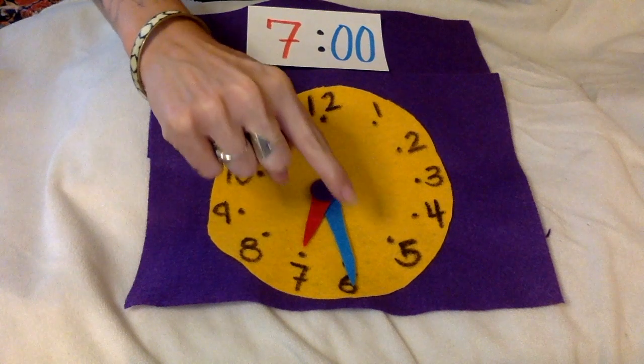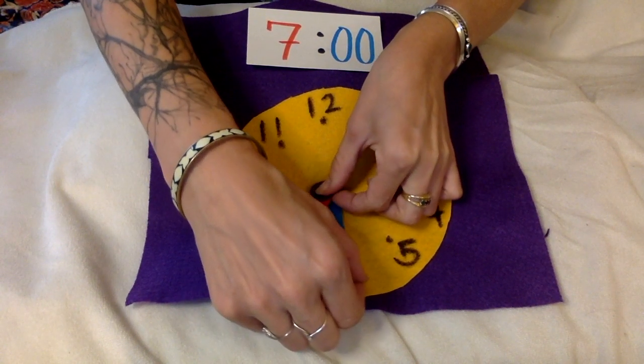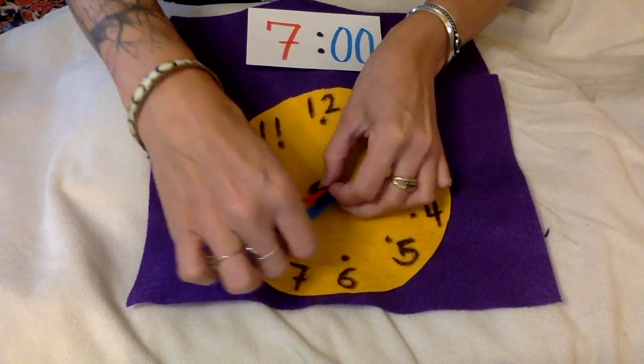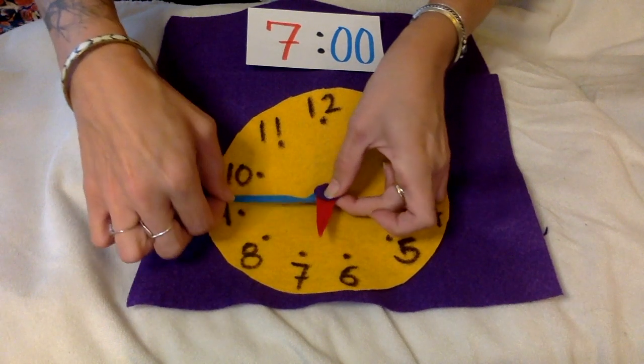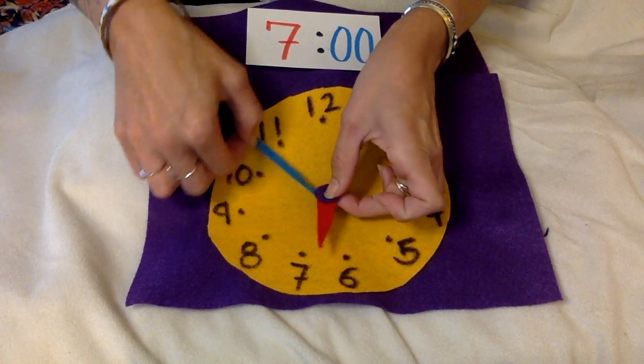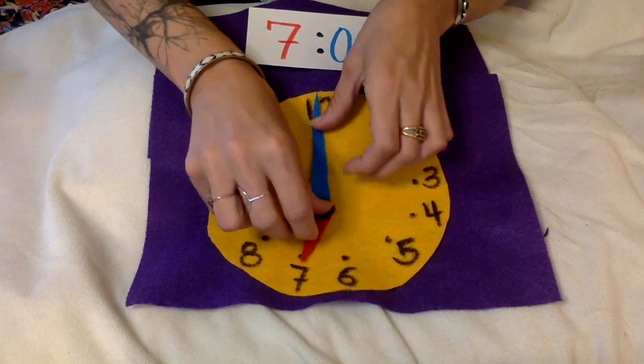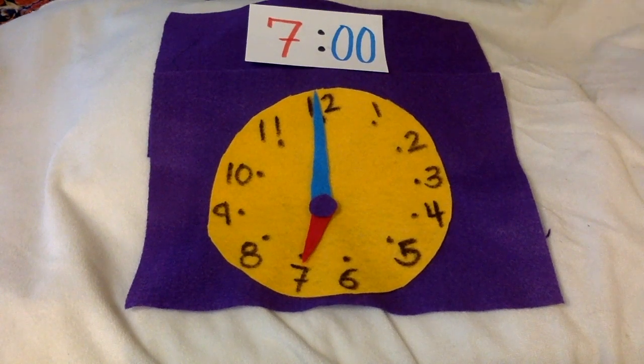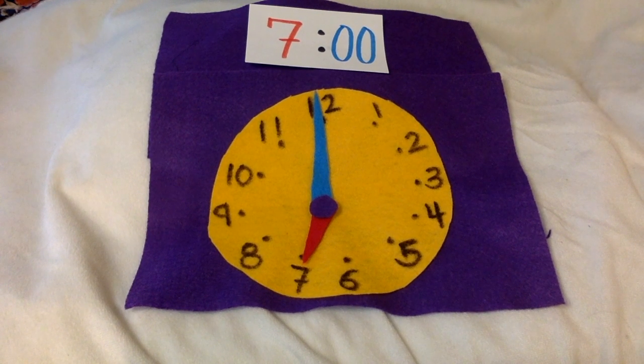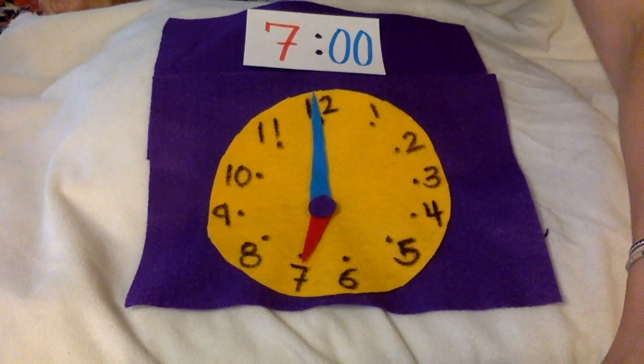No, that's 7:30. So let's move our minute hand. 7:35, 7:40, 7:45, 7:50, 7:55, 7 o'clock. If it has the 2 zeros, it's up at the 12. We made the analog and the digital match.